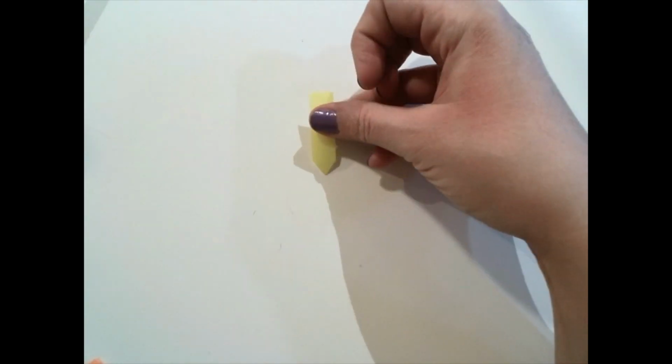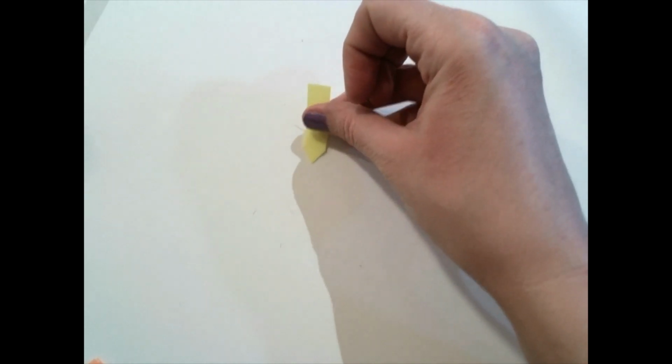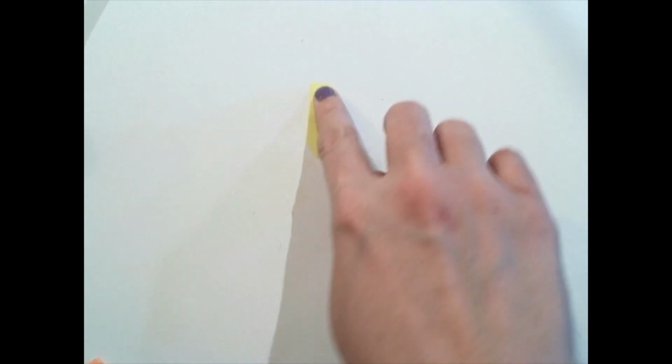Hello artists, it's Miss Kornas again. Now we're going to do the next step of our color wheel lesson, and we're going to do our color wheel scavenger hunt. So to start off, I have these little paper tabs, and they just happen to be lying around my house, so I'm going to use them to start my color wheel.